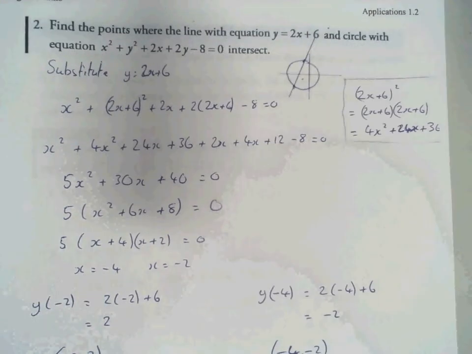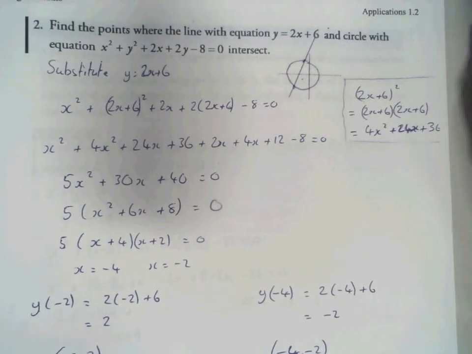Question number 2. Find the points where the line with the equation y equals 2x plus 6 and the circle with this equation intersect. So again, a quick sketch, just to have a rough idea what's going on. It does say in the question, find the points. So that's suggesting it's going to cross at 2 points. If it said find the point, I'd be looking for a tangent. So I know y in terms of x, so I'm going to replace any y with 2x plus 6. I'm just substituting in here.